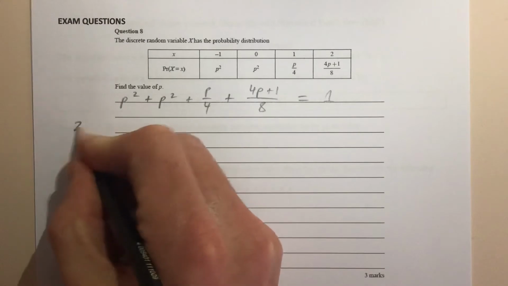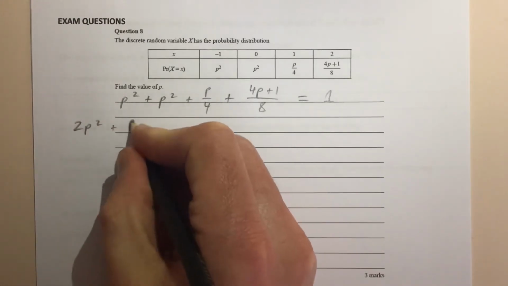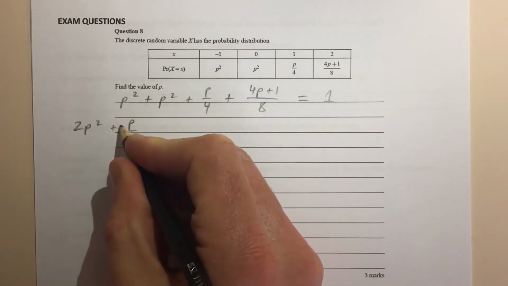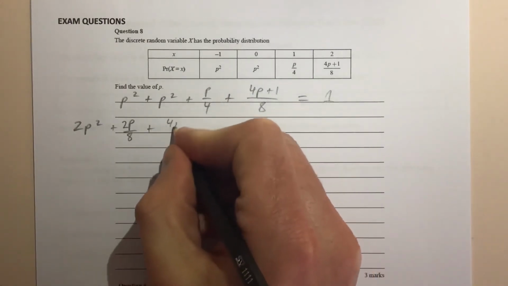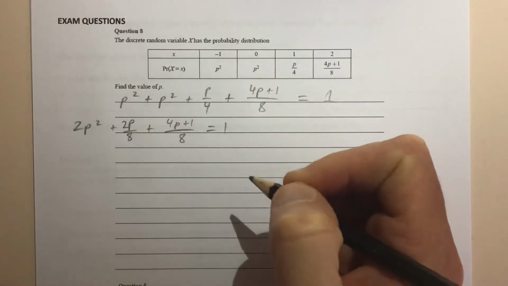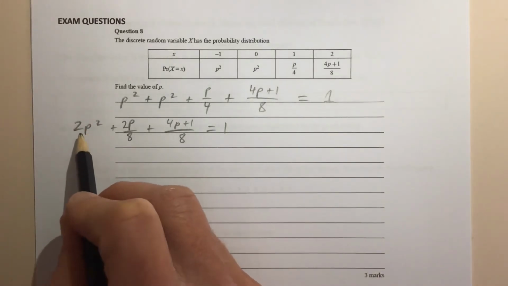First thing we can do, we can obviously add the two p squared terms together, plus p on 4. Now I'm going to make that p on 4 into 2p over 8, because then I'll be able to add it with this 4p plus 1 over 8, it all still equals 1. And then we can say, well, instead of 2p squared, let's try to get this over 8 as well, and this would be 16p squared on 8.